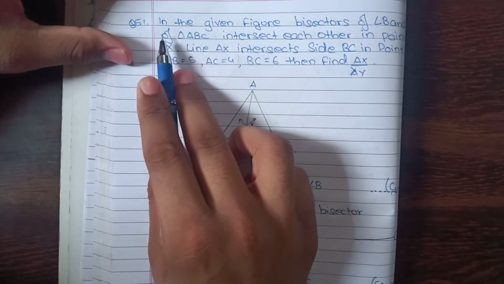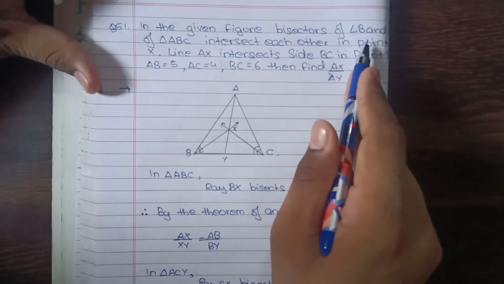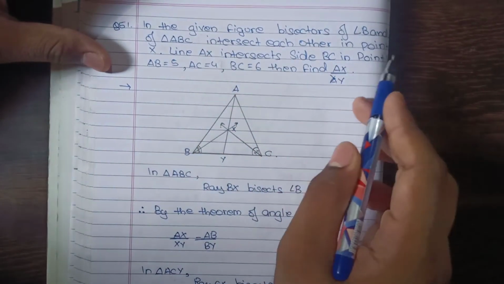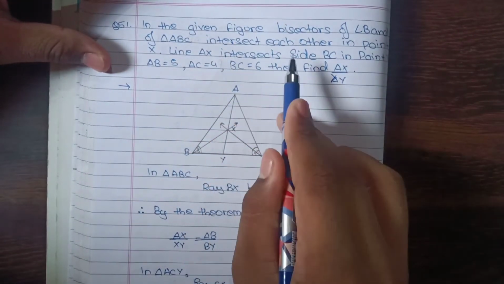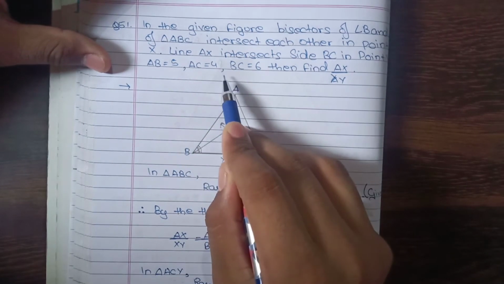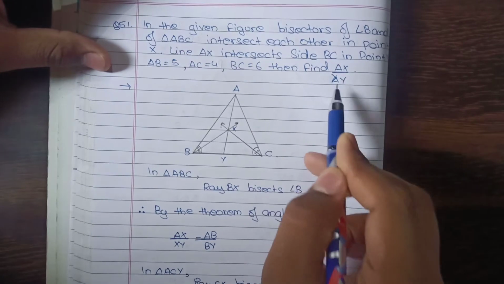So the first question is that in the given figure, bisectors of angle B and angle C of triangle ABC intersect each other in point X. Line AX intersects side BC in point Y. AB equals 5, AC equals 4, BC equals 6. Then find AX upon AY.